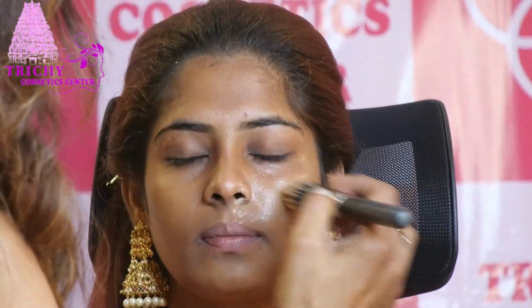Okay, for her skin I am using Aqua and moisturizing primer because she is not completely dry or completely oily. So I am mixing these two primers and applying with a brush. This is a PAC fiber brush. Just apply all over the face. So when I apply here, look this side. Okay?